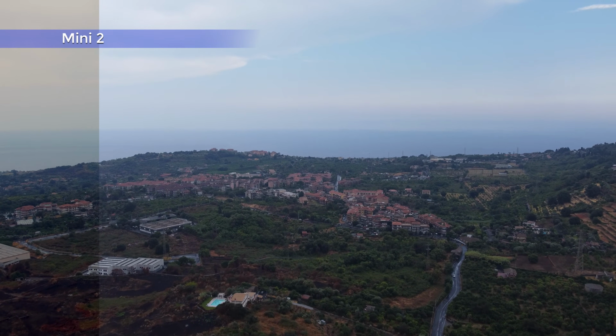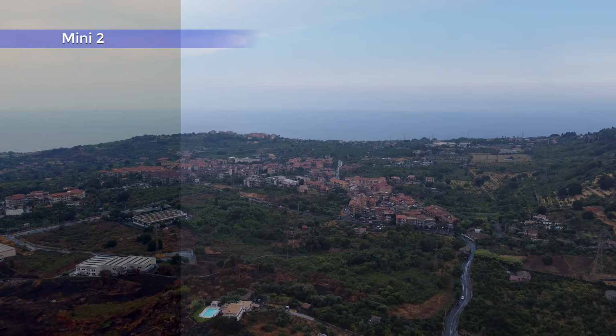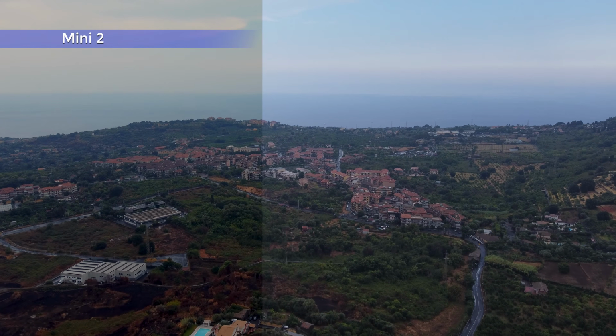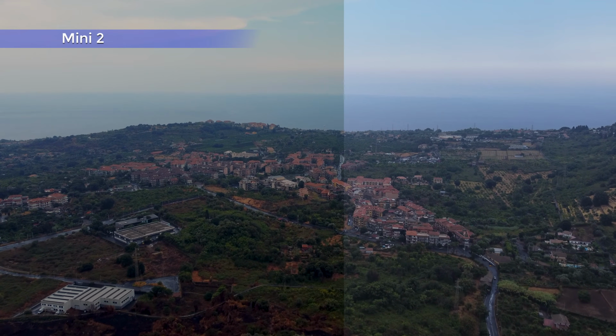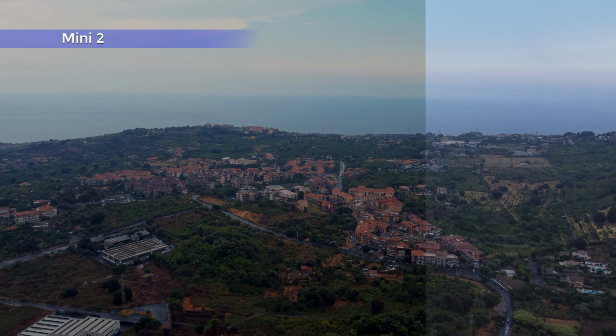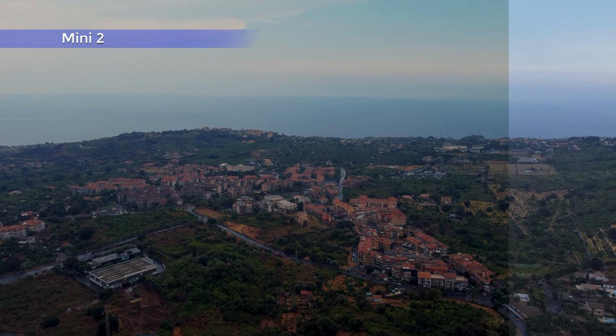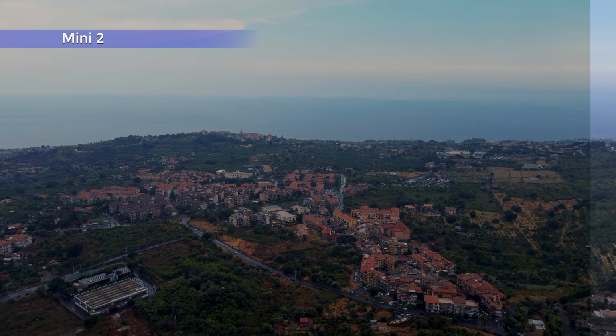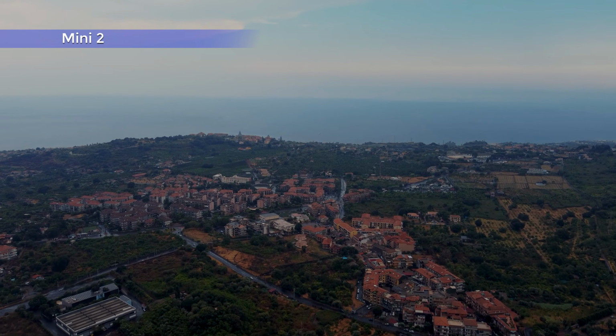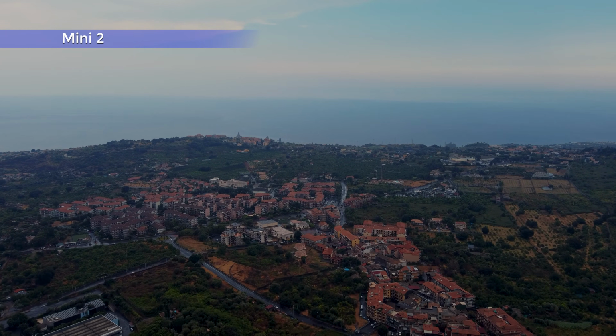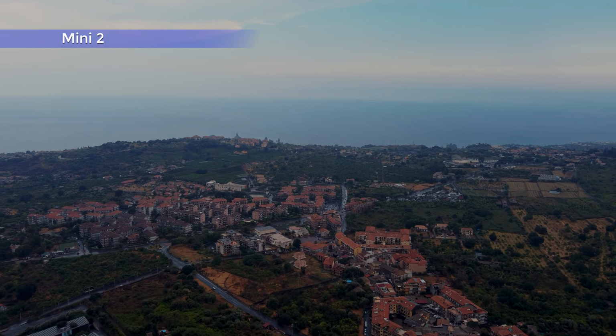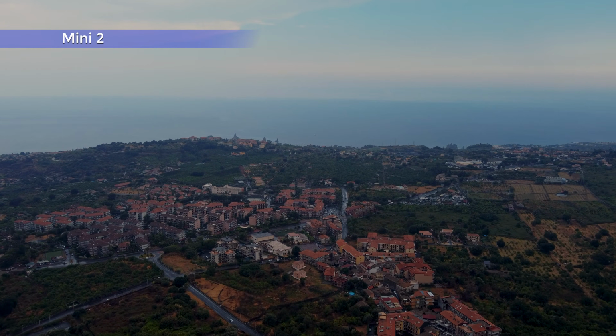But this is actually good for comparisons, because in bad light it's easier to spot the difference in quality between two models. All clips have been taken one right after the other, at about 3 minutes of difference. Obviously, exposure and white balance are manual. The value for white balance is 5500 for both models.